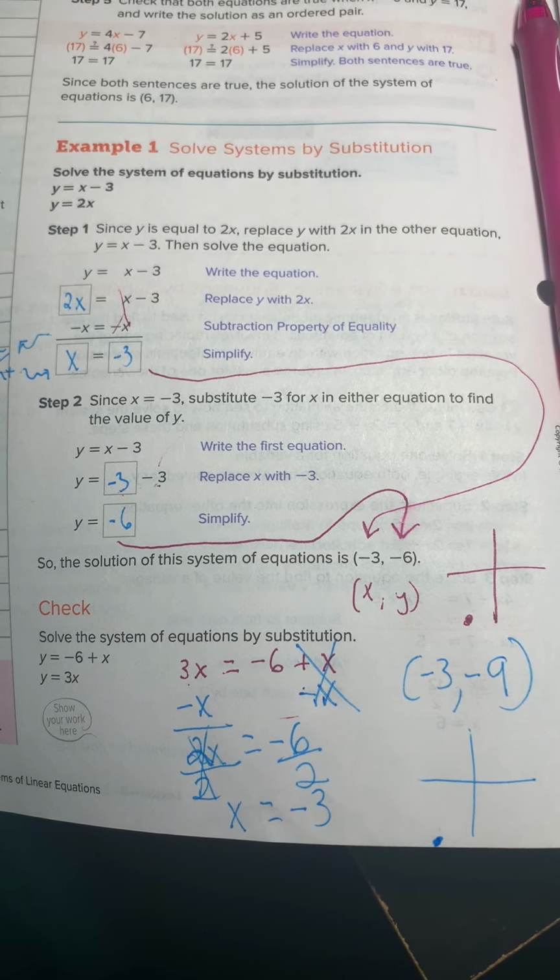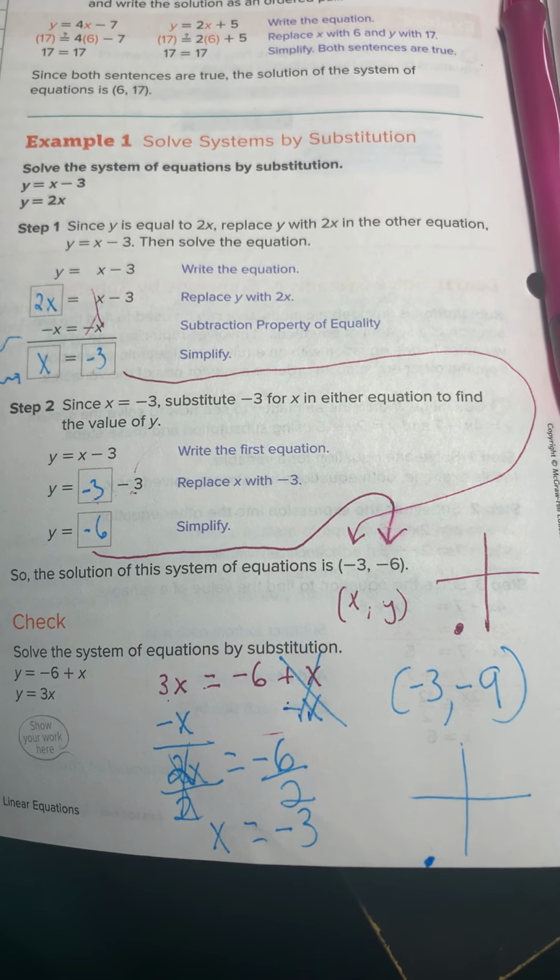Is it tricky? Oh, yeah. I'm going to go do some more. This is part 1. Part 2 is coming up.